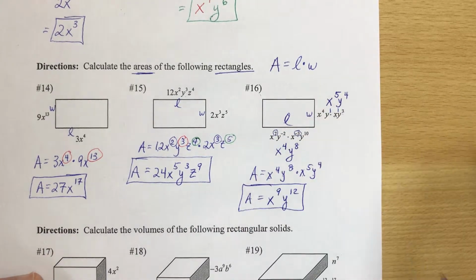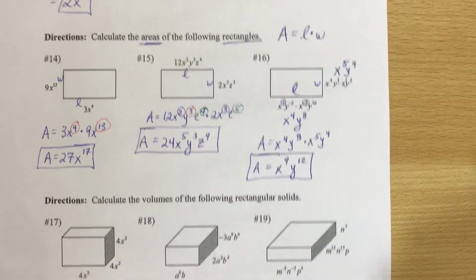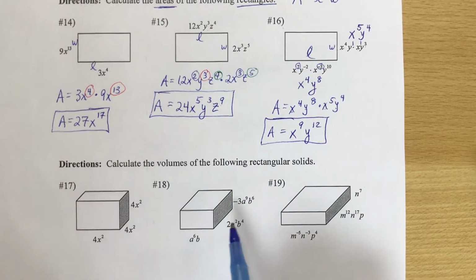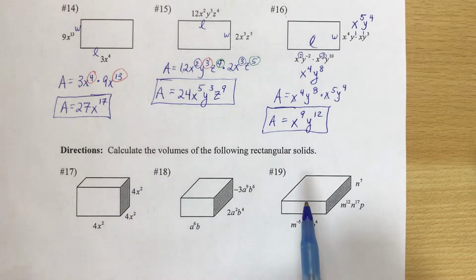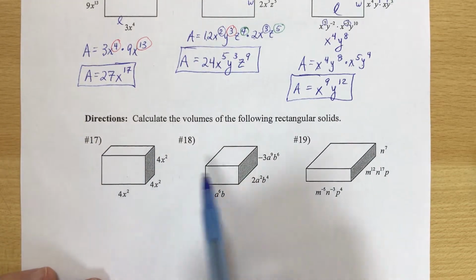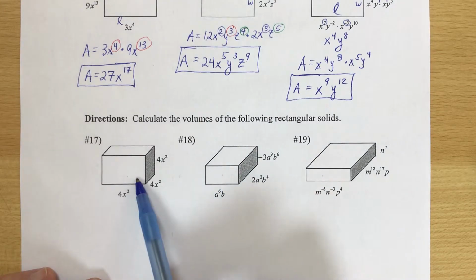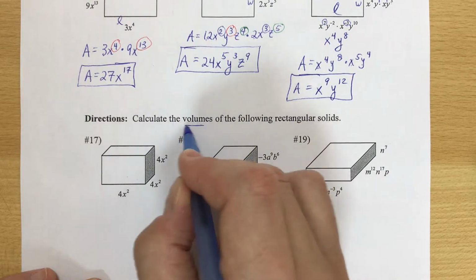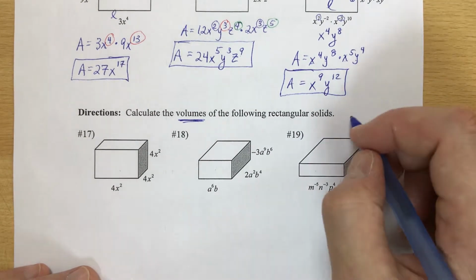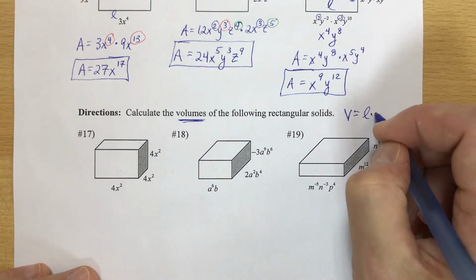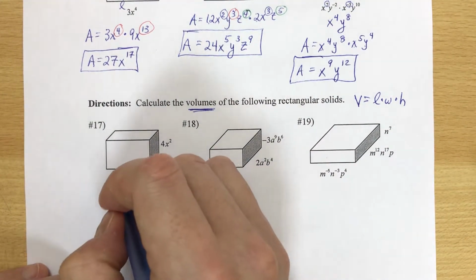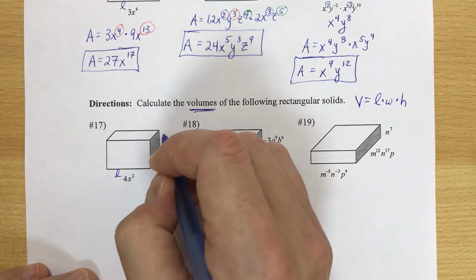And I know I'm going through this quickly, so I recommend that you stop the video. You go ahead and work the problems here and see if you get the same answer that I do. Now for the last 3, these are rectangular prisms. Calculate the volumes of the following rectangular solids. Volume is length times width times height. This would be the length, this would be the width, and this would be the height.